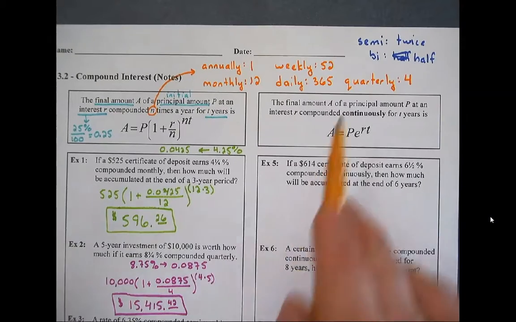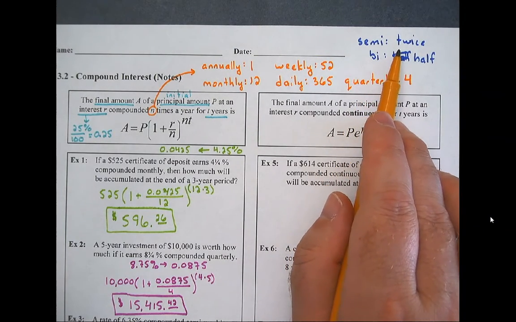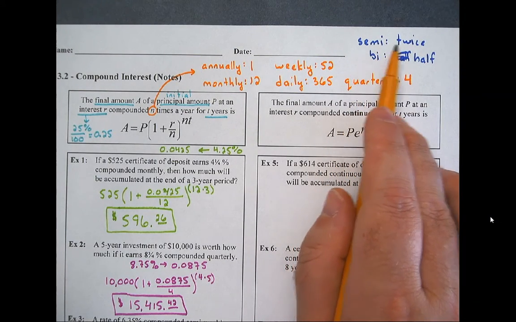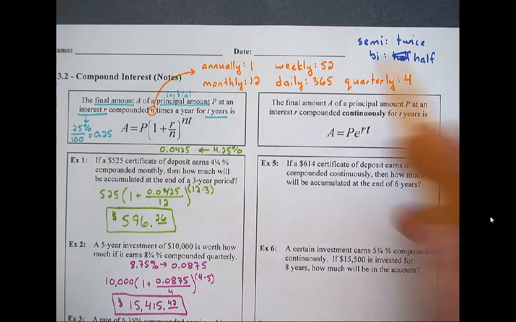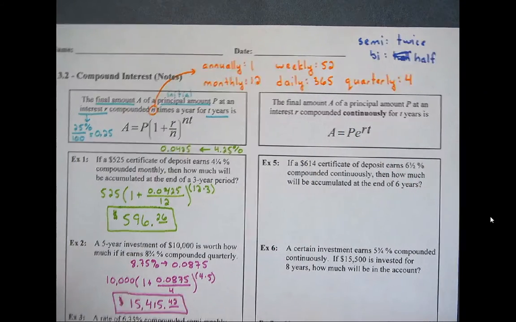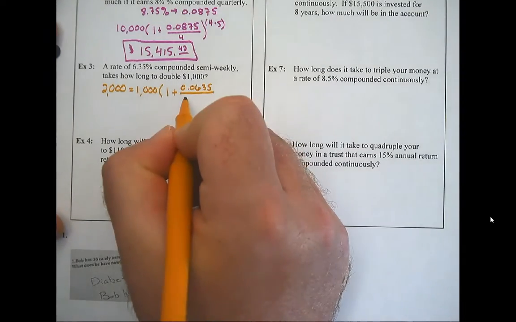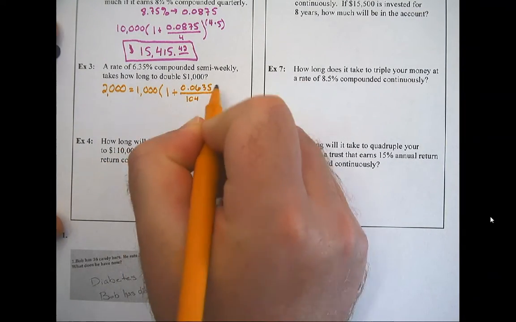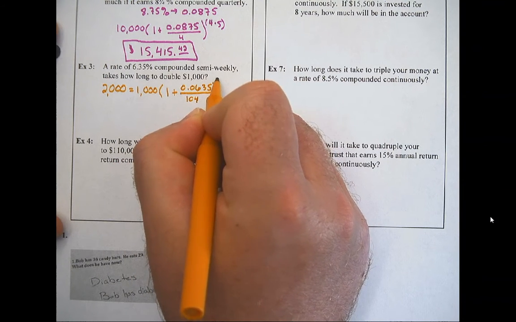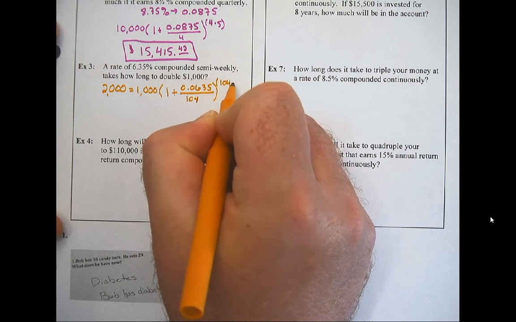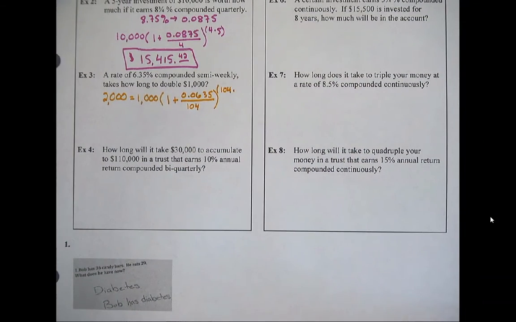You're going to have to memorize this. I'm not going to give this to you. You have to know that semi means twice as often and weekly means 52. So if I took 52 and I times it by 2, I would get 104. And that's what I'm going to put down here as the number of times per year. To the power of 104 times. Now here's where this gets different than the ones before.